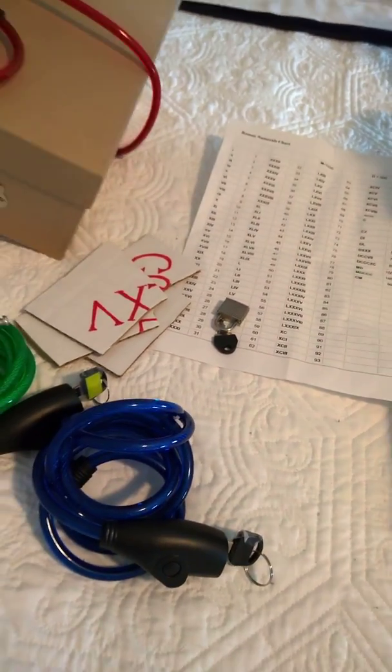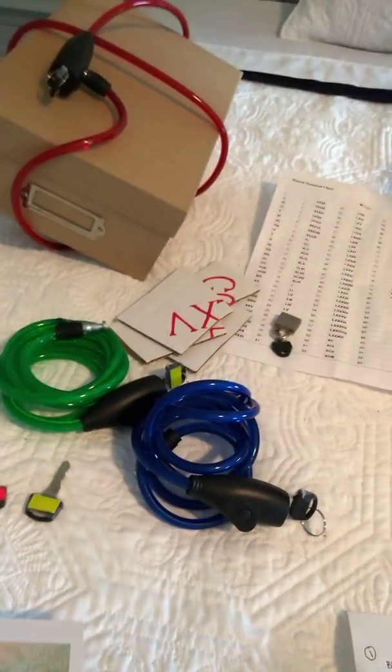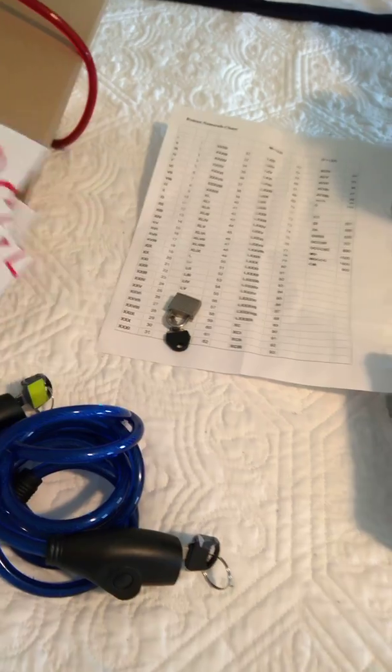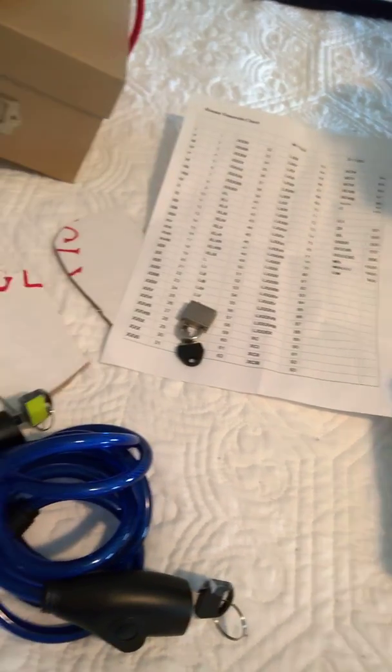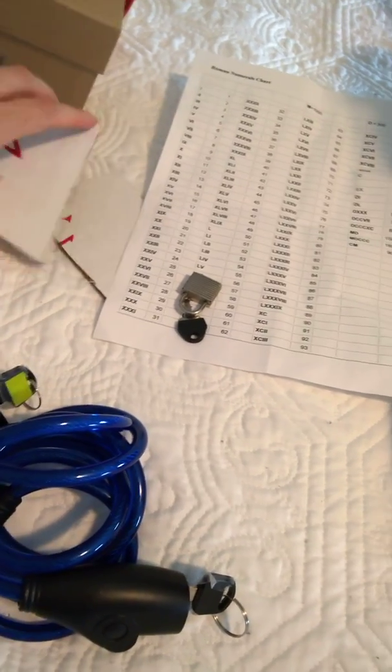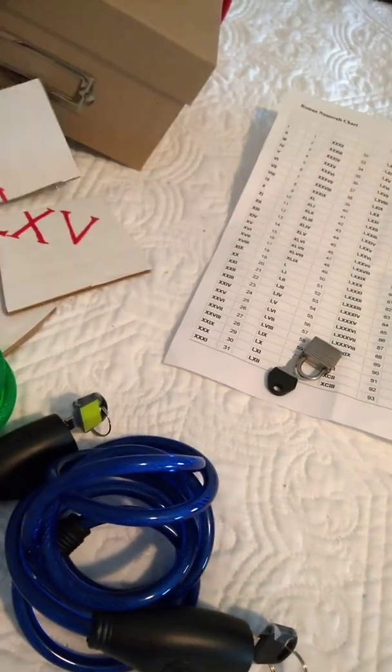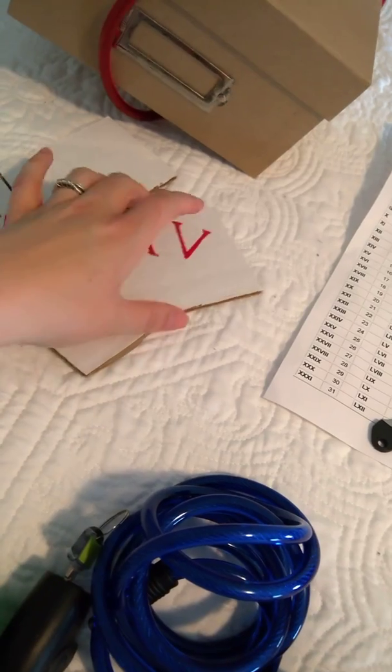Inside each of the 3 boxes, or wherever you're putting the bike locks, I had 3 puzzle pieces, and they had to put the puzzle pieces together. When they put it together, they saw that there was a Roman numeral written on it.